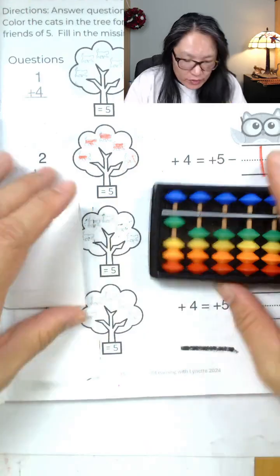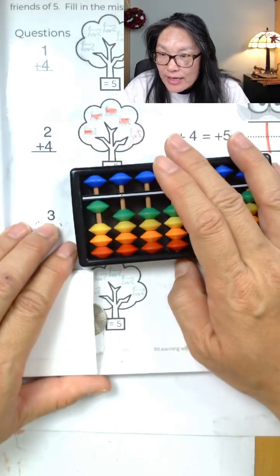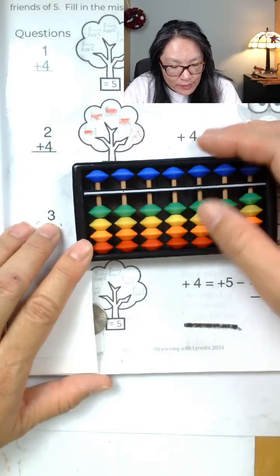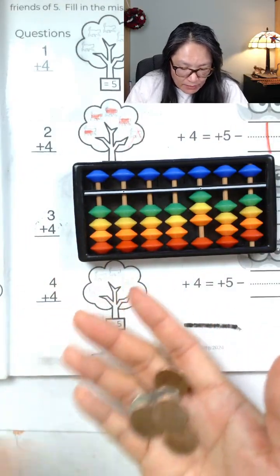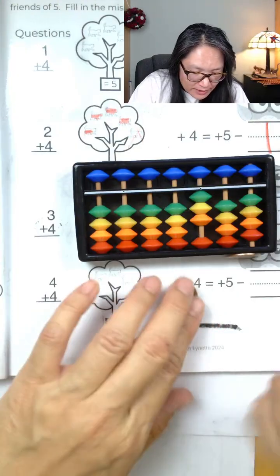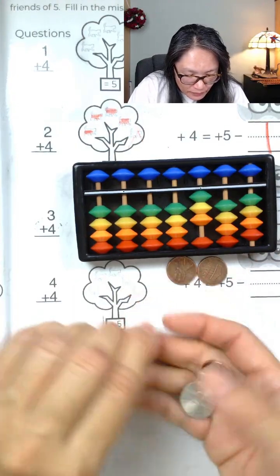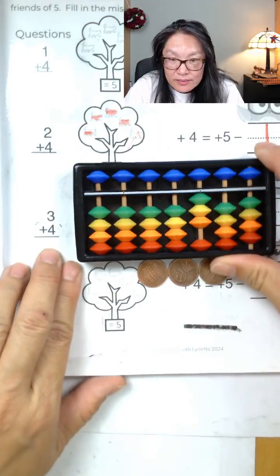Okay, what we're going to do is understand this. Plus 3. We're going to add 3 on our abacus. And you know what? I'm going to use some money, because it makes sense when I use money. Well, here is my money.